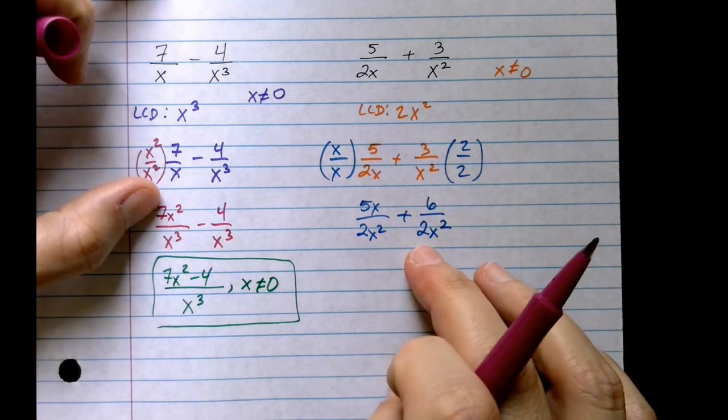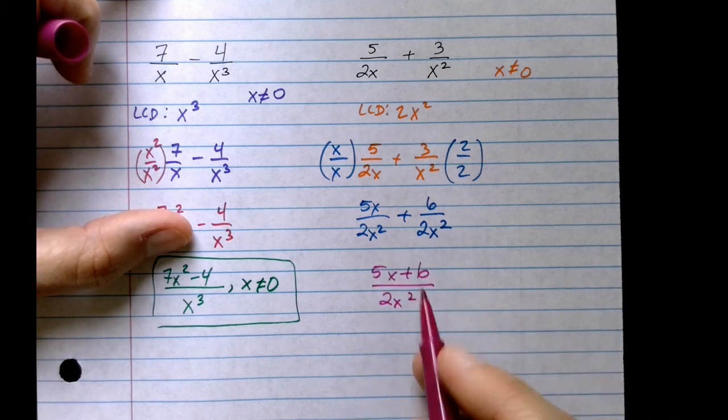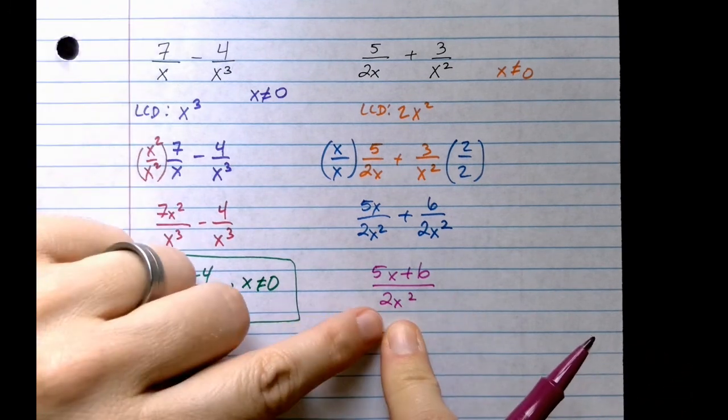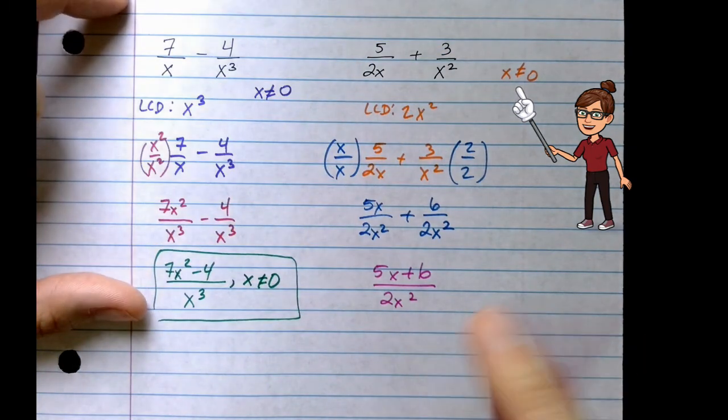Now that the denominators are the same, I can rewrite them together as one fraction. And there's nothing else to combine or simplify, so I'm done. Now let's look at our denominator. This has a restriction of 0, but I already had restriction of 0 up here, so there's no new restrictions to add.